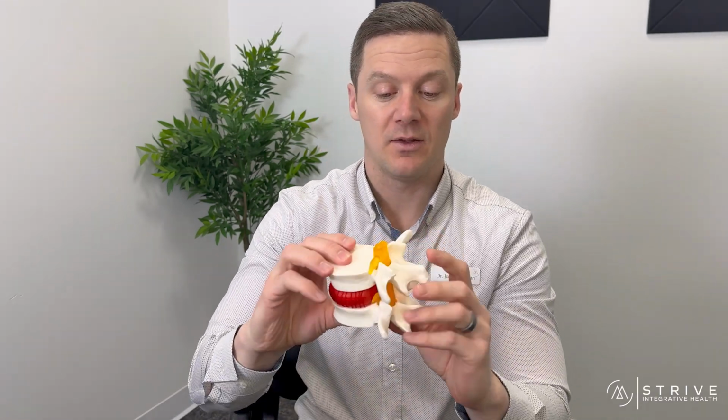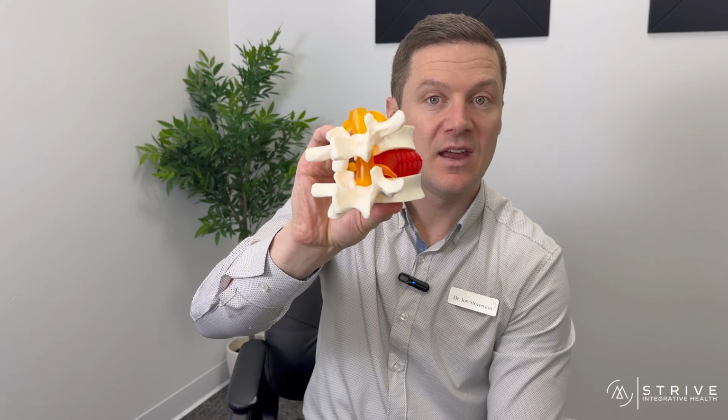What can happen when you have a disc bulge, I like to use this model here, you can actually see how it protrudes out and puts pressure onto those nerves. That's a disc bulge. When that happens, a lot of our patients have low back pain, low back stiffness, tightness, dull achiness, or even sciatica if it's putting pressure on the right nerves. So that's a disc bulge.